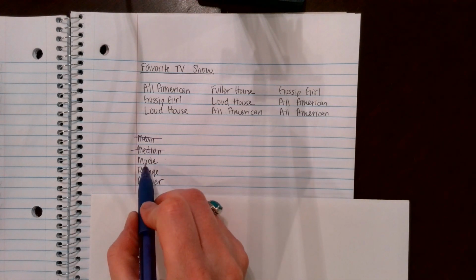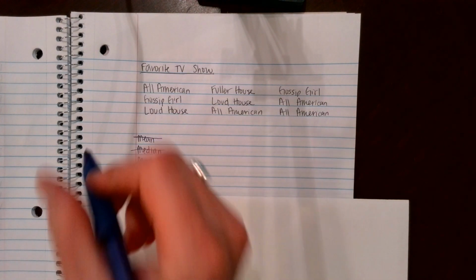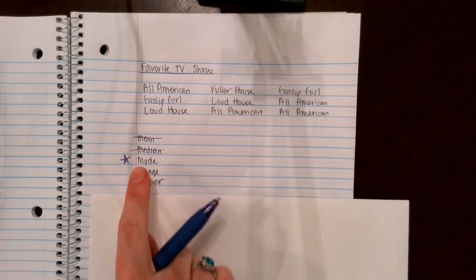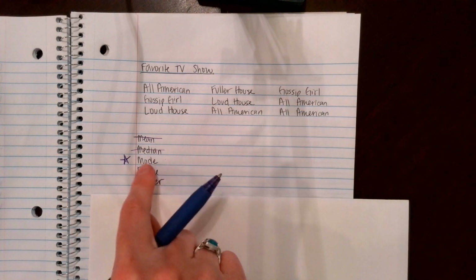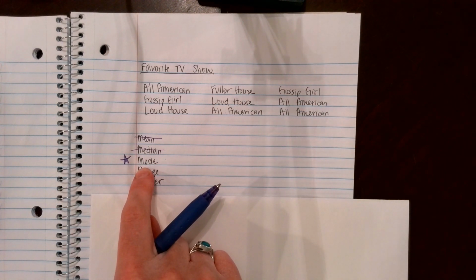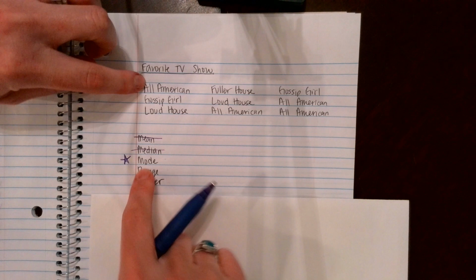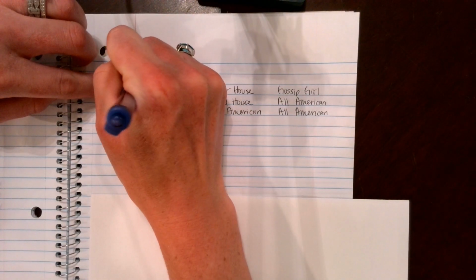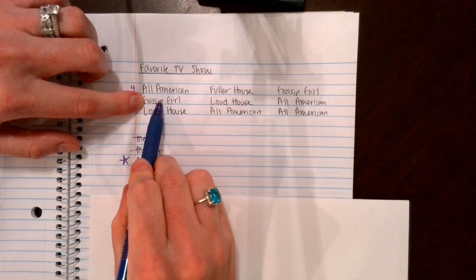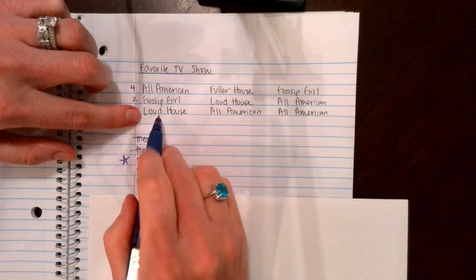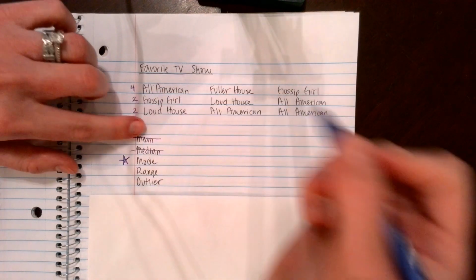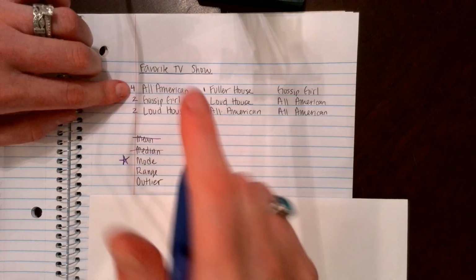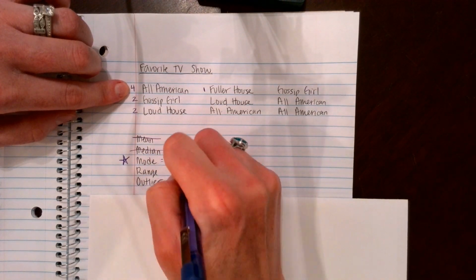The mode is the one that occurs the most. You can find that. And in fact, the mode is the only one that you can find when the data is not numerical. So which one occurs the most? All-American is right here. Let's see, 1, 2, 3, 4. So I have 4 All-American. Gossip Girl, I have 1, 2 Gossip Girls. Loud House, I have 2 Loud House. Oh, and just 1 Fuller House right here. Everything else is accounted for, yes. So my mode is All-American.